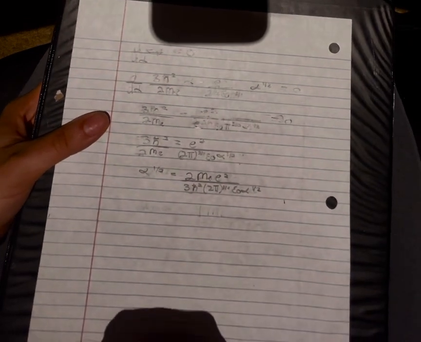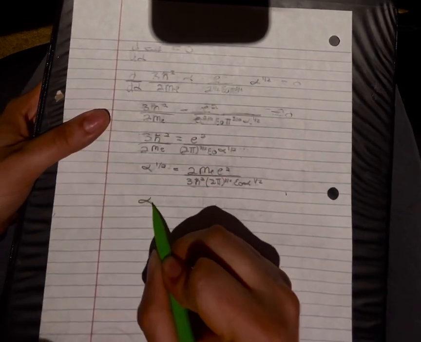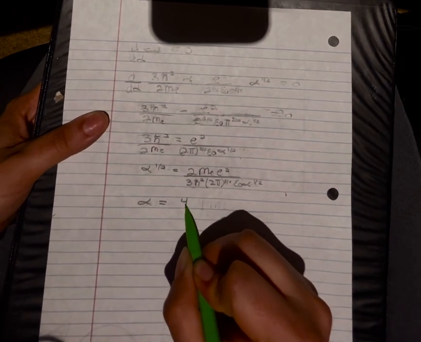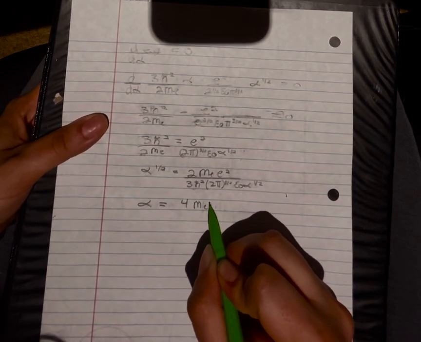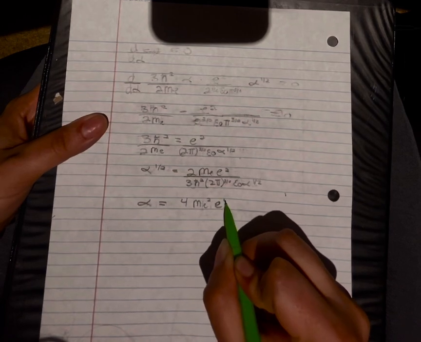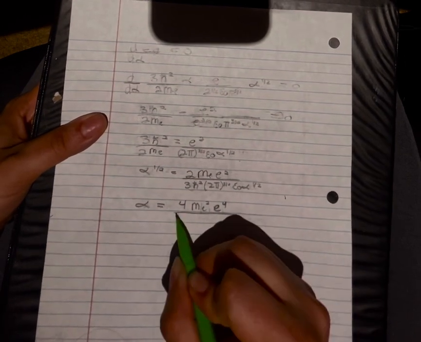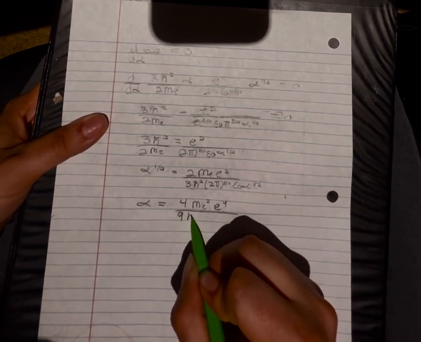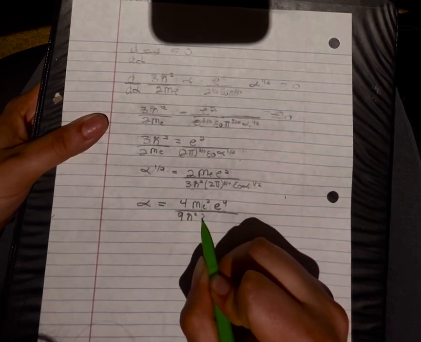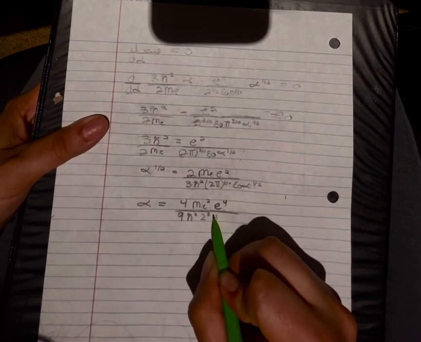Now square everything on both sides. Squared, e to the 4th, 9, 2 to the 3, pi to the 6.